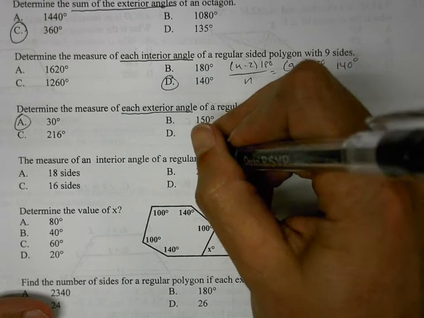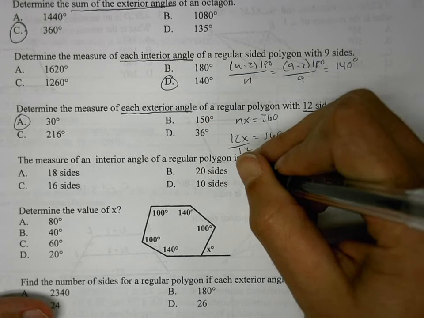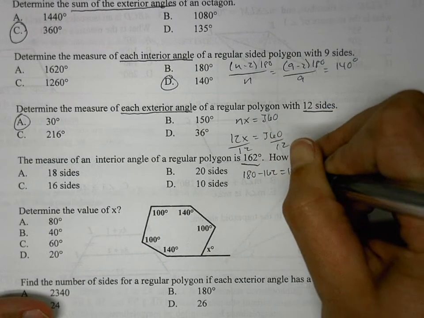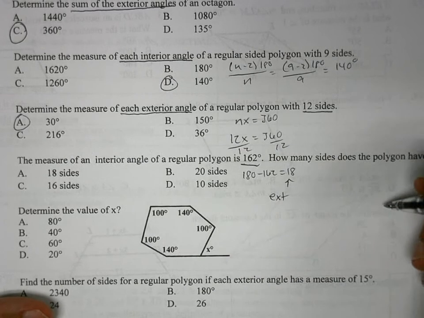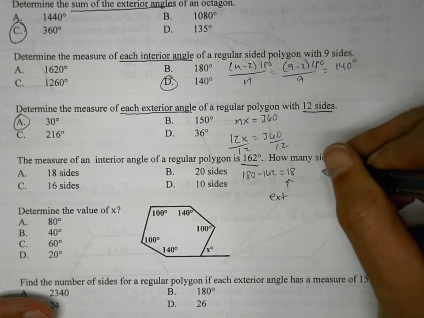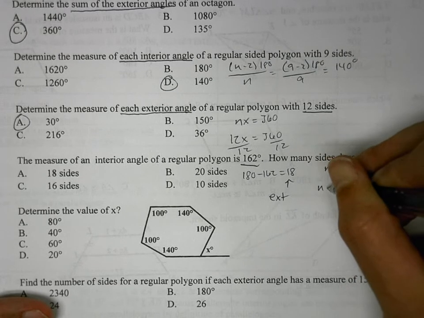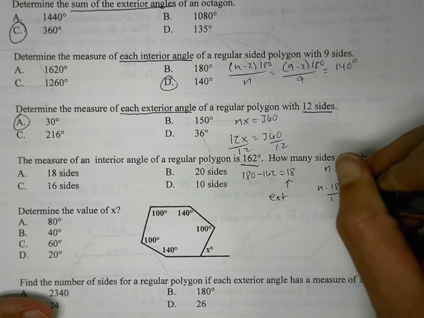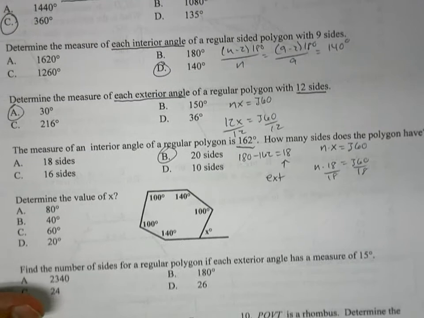Okay. The measure of an interior angle is 162. So if I want to find the exterior angle, I would subtract 162 to get 18. 18 degrees is the measure of an exterior angle. So I just do n times x is equal to 360 because I have an exterior angle. N times 18 equals 360, and divide both sides by 18 to get n equals 20 sides.